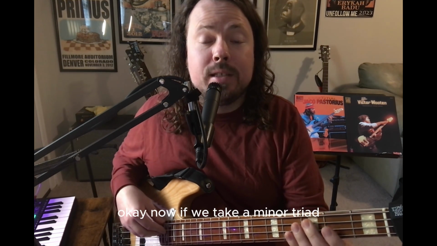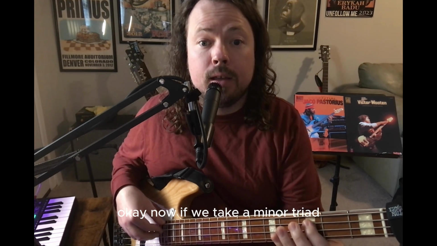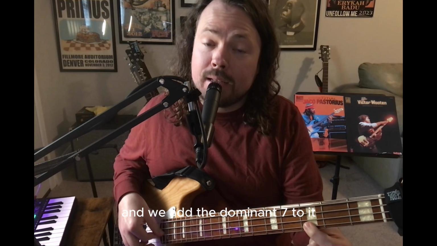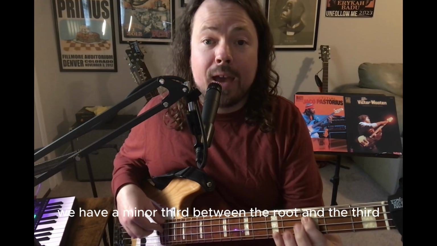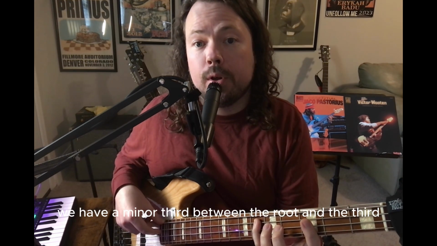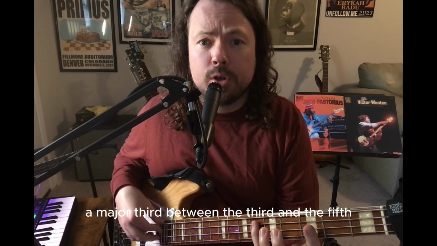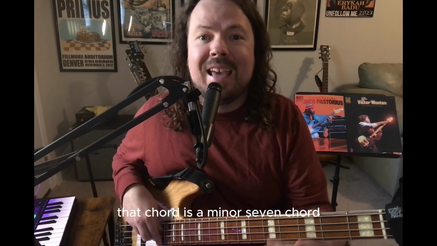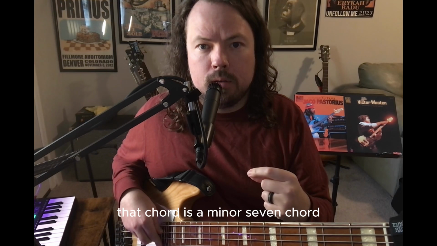Okay, now if we take a minor triad and we add the dominant 7 to it, we have a minor 3rd between the root and the 3rd, a major 3rd between the 3rd and the 5th, and another minor 3rd between the 5th and the 7th. That chord is a minor 7 chord.